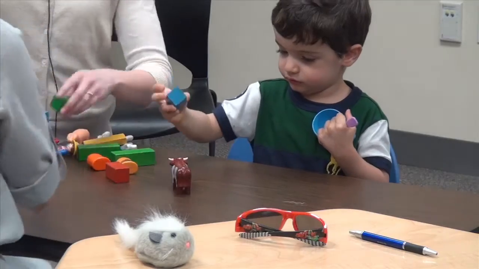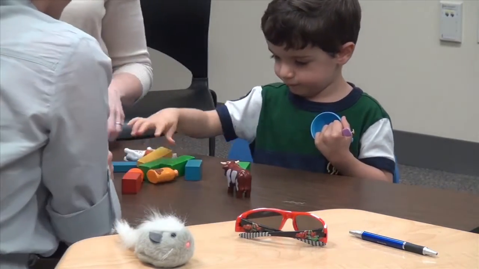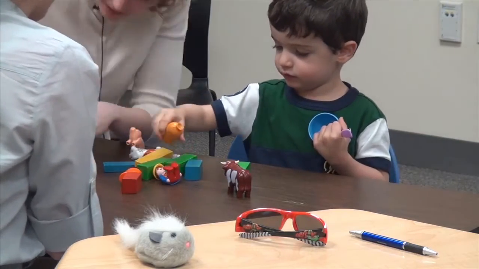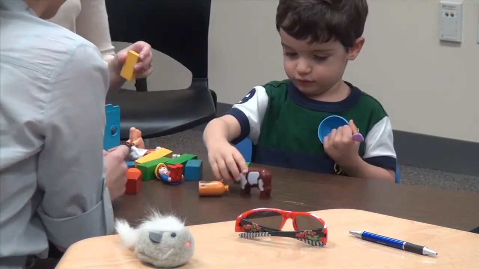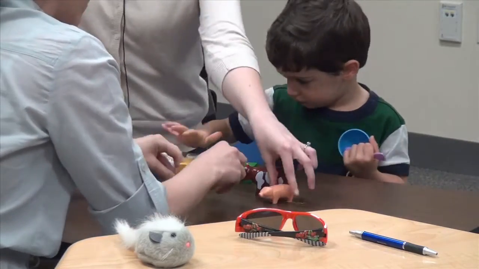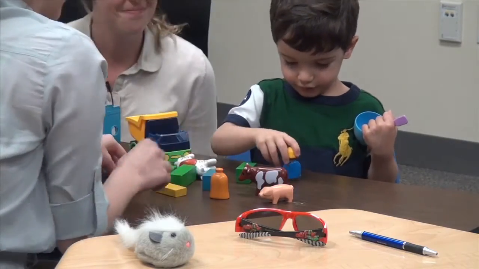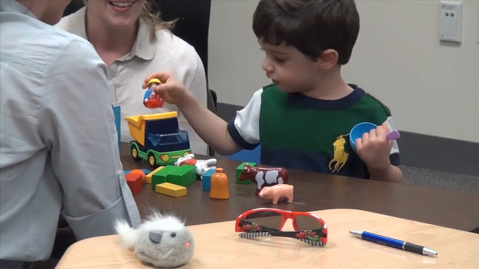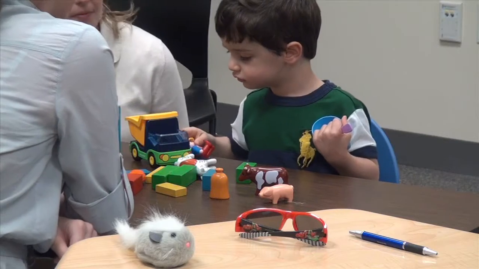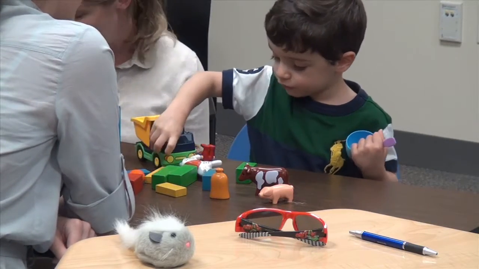Just put that all in here. Oh, it works. And then, yeah, just so everyone can see it. And we'll stand the animals upright and the person. And we almost forgot the dump truck. Right.